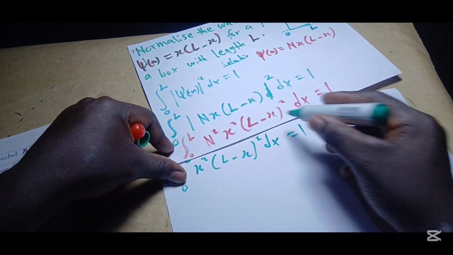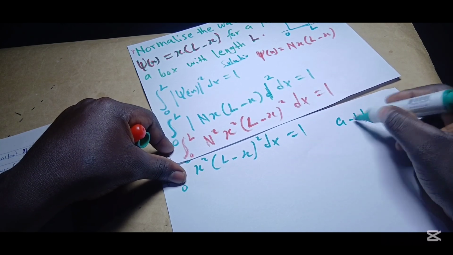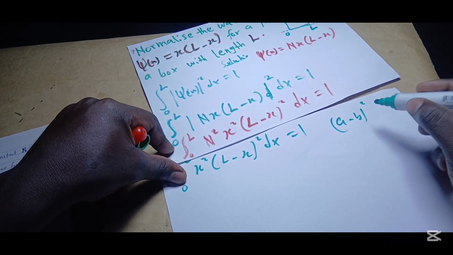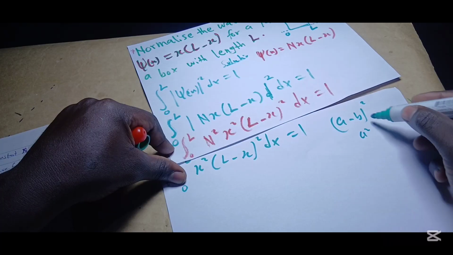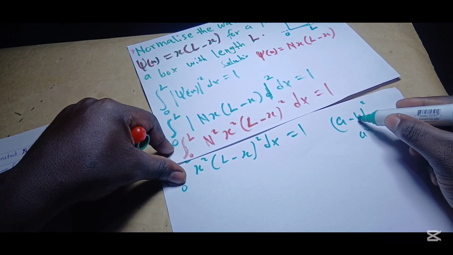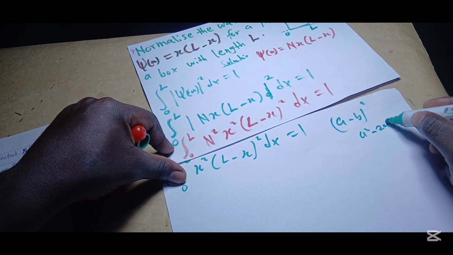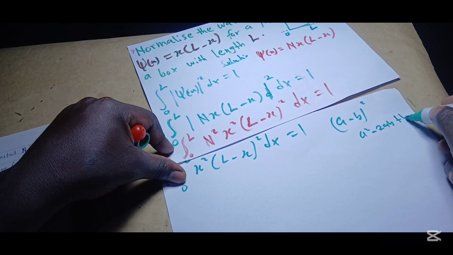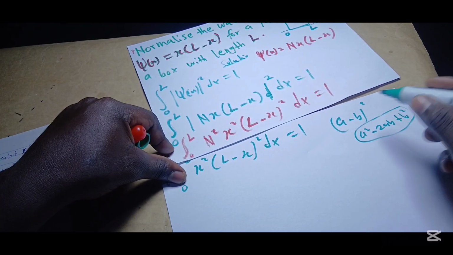If we have a term a minus b to the power 2 and we want to simplify it, we square the first term, a to the power 2, and we multiply 2 by a by minus b, giving us minus 2ab, and we square the last term, b squared. So let's apply this idea here.